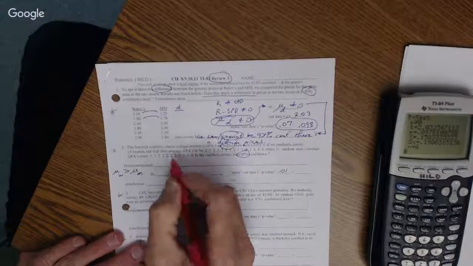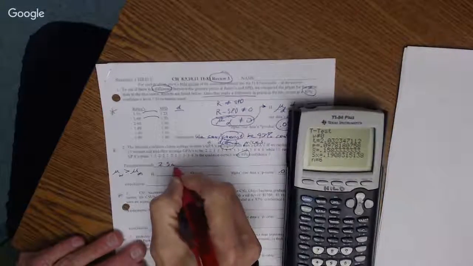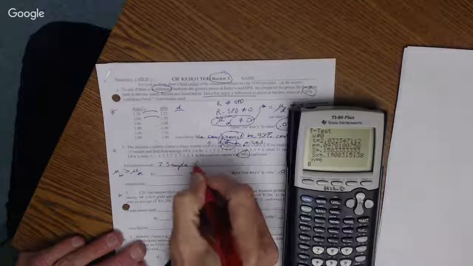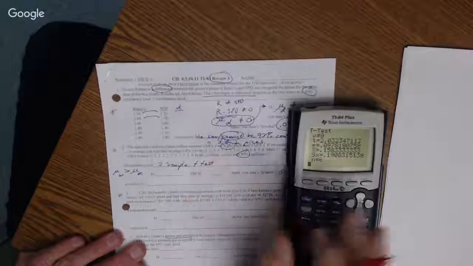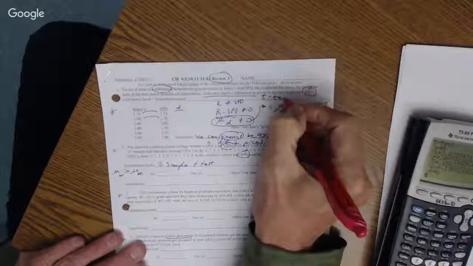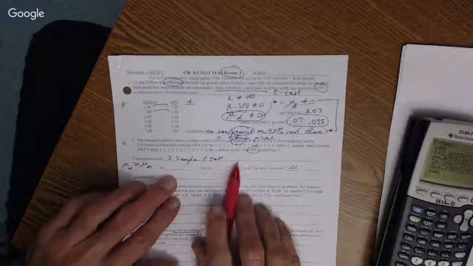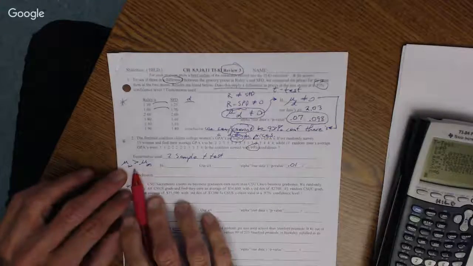So this is going to be a 2-sample t-test. We have 2 independent averages, whereas up above, we just use the regular old t-test. So it's going to be a 2-sample t-test. Let's see here. So we think that the women's GPA is greater than men's.